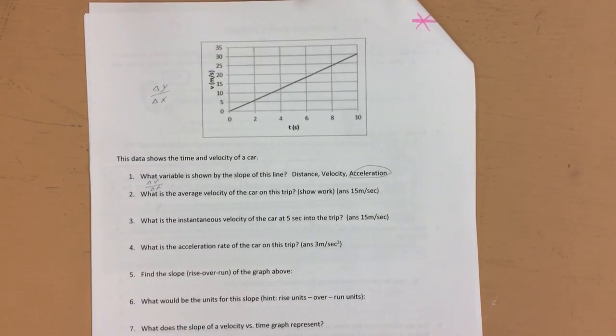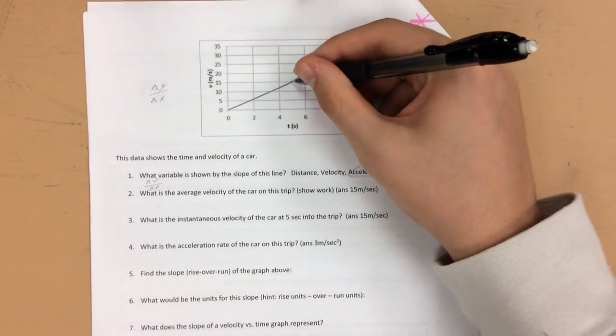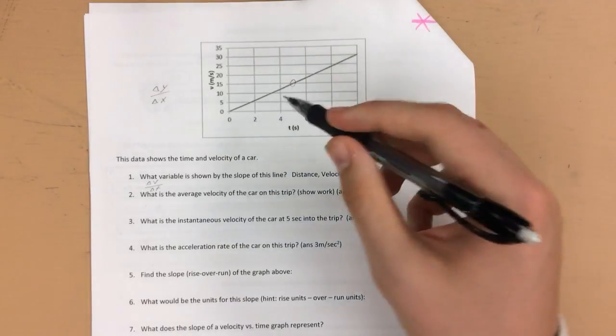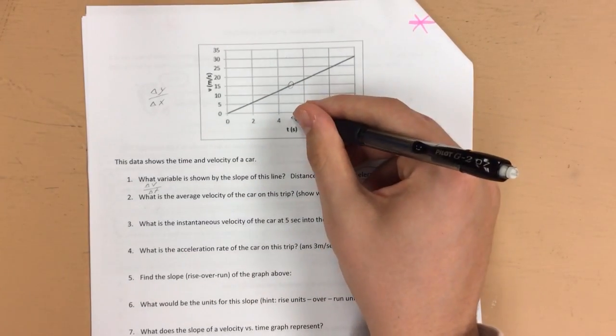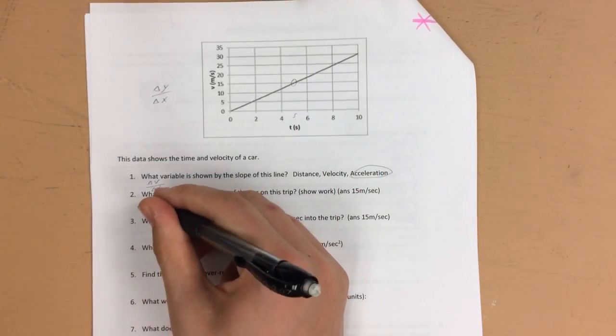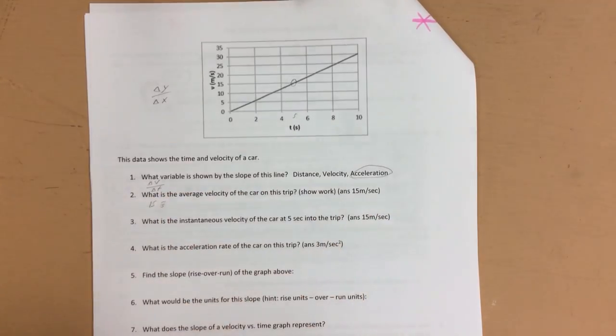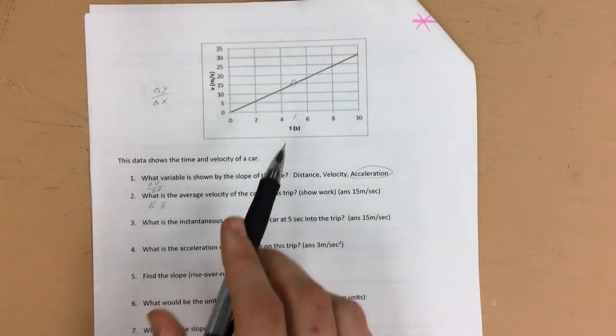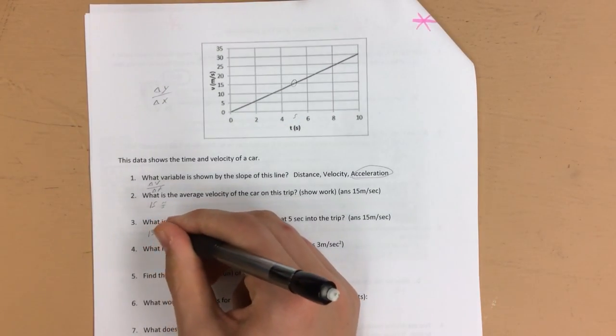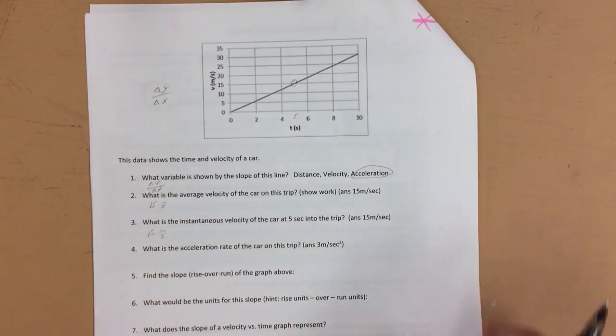Since the acceleration is constant, to find the average, you can simply go to the middle of the graph, which is the velocity at 5 seconds, which is 15 meters per second. Again, that instantaneous velocity at 5 seconds, we just said, is 15 meters per second.